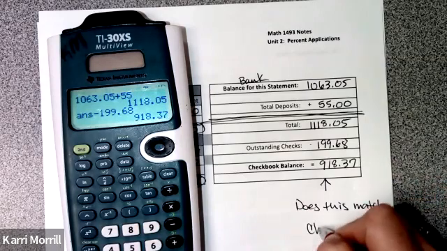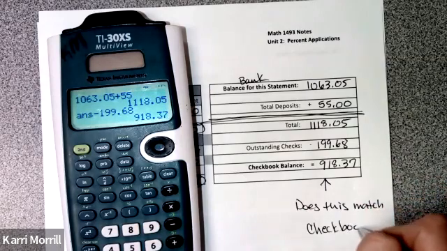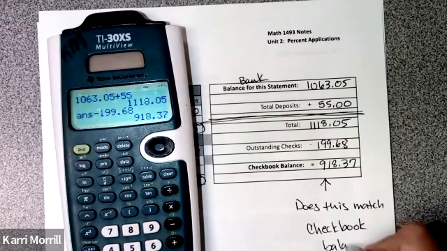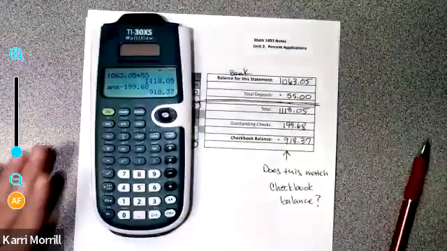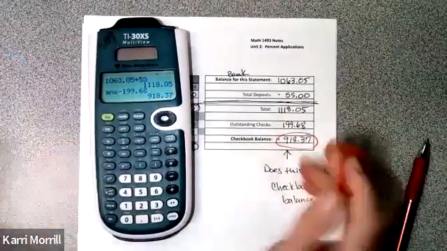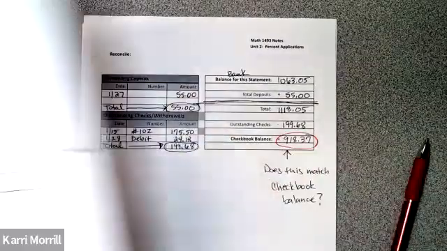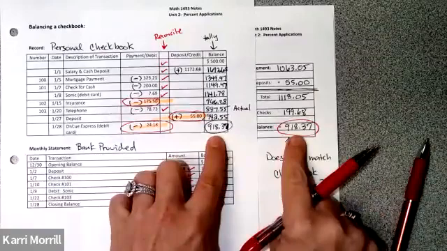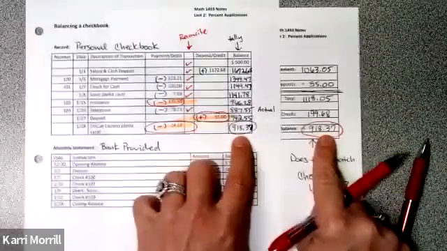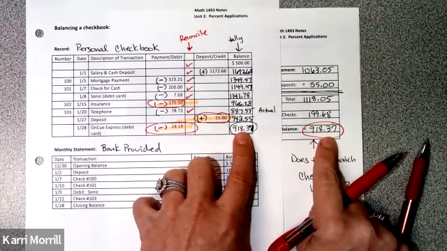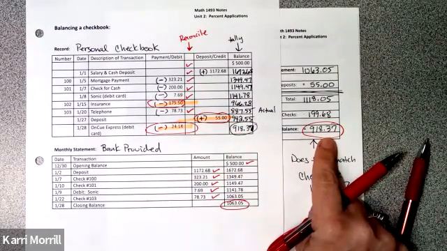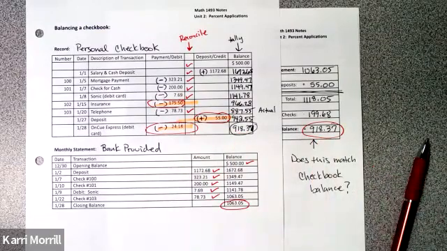Does this match our checkbook register? That's what we'll be asking ourselves. Does this amount match our checkbook register? So we can go back to that other page and we can say, yes, it does. So what we just did was we just basically verified every penny that's gone in and out of our account.